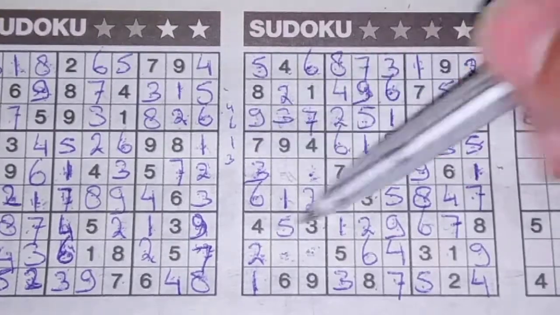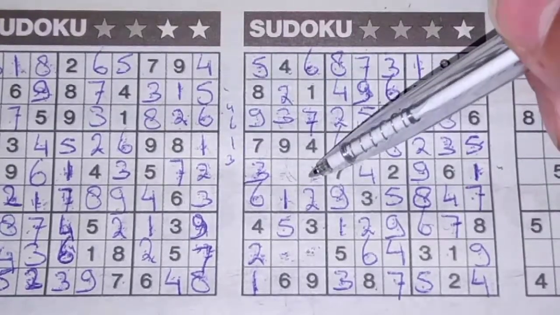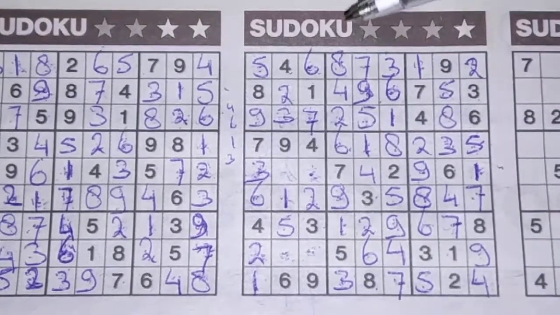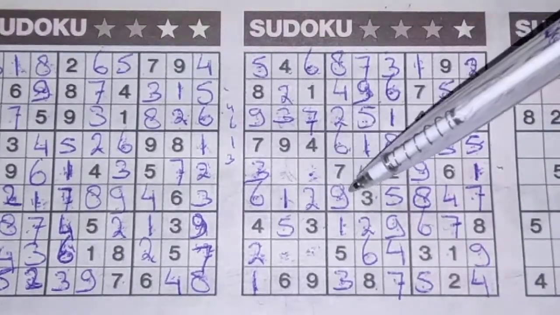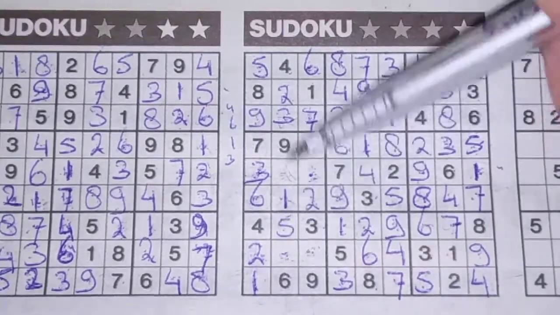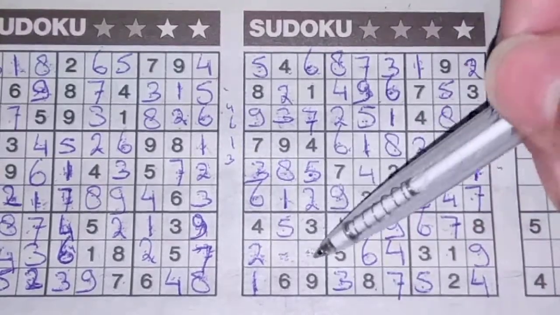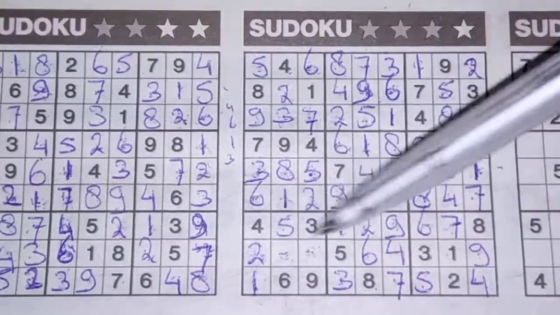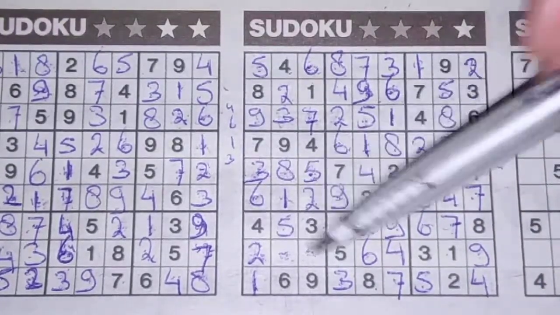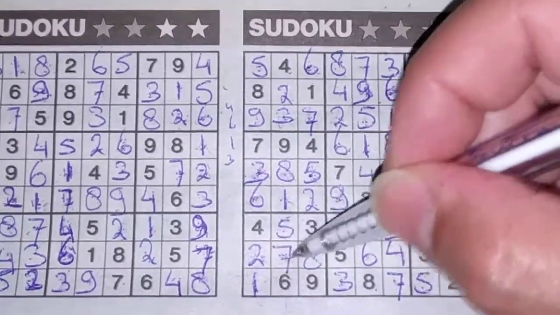2 numbers left in this big square for the numbers 8 and 3. No. We have a 3 there. 8 and 5. We have a 5 here, no 5 there. 5 should be here, and the 8 goes there. And the final 2 numbers of this big square, the 8 and the 7. We see here an 8, no 8 there. 8 should be here, and the 7 goes there.